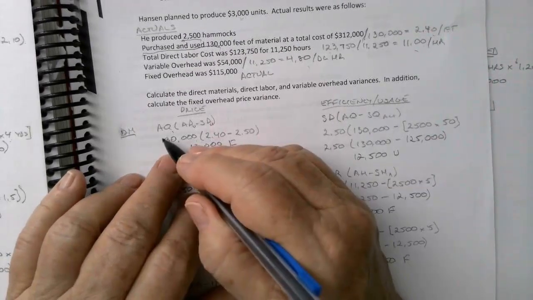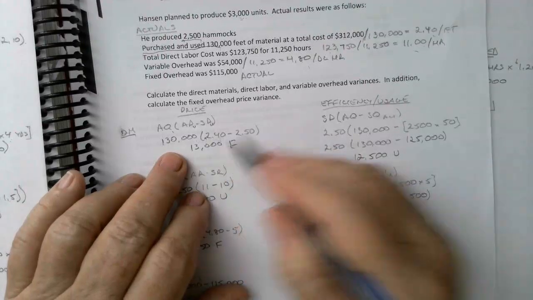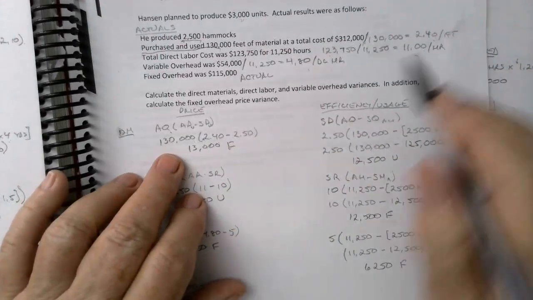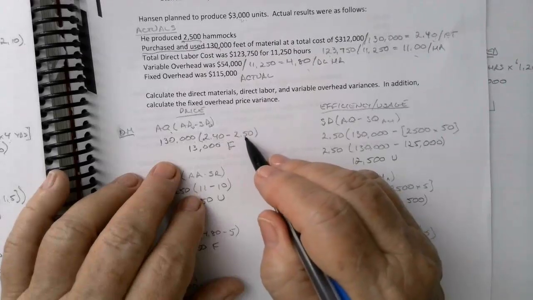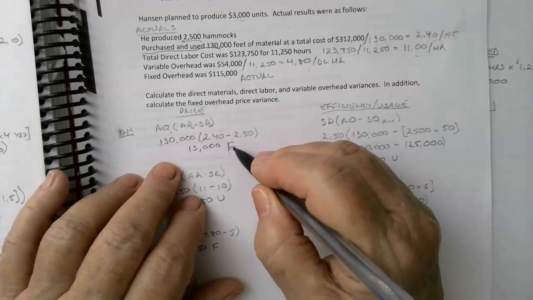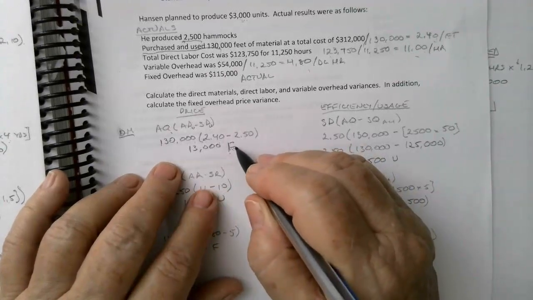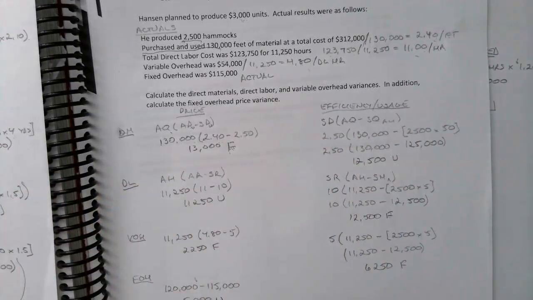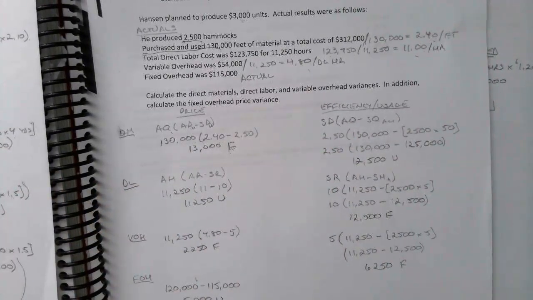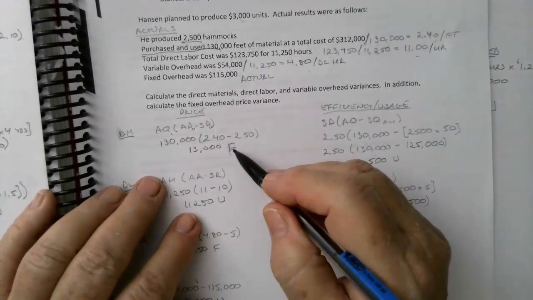Our actual price was $2.40 per foot, that's what we calculated, and the plan was $2.50. So it's going to be a favorable variance. And remember, you have to show whether it's favorable or unfavorable in order to get the answer right. If you don't include that, then it's just wrong. So that gives us 13,000 favorable.